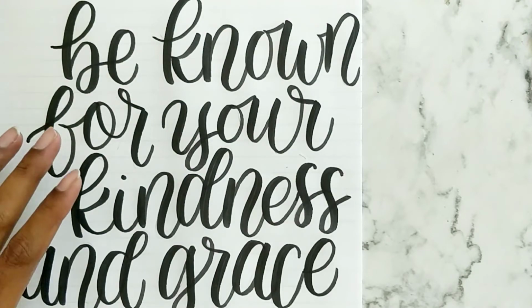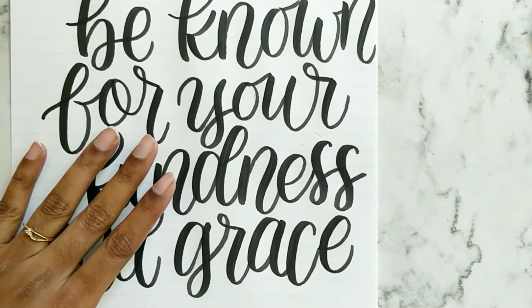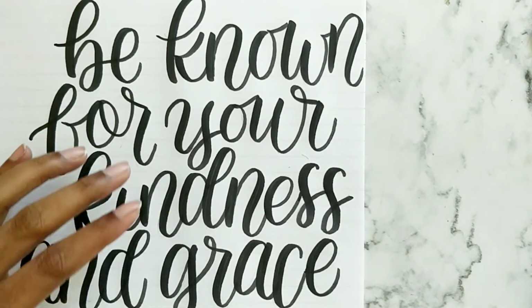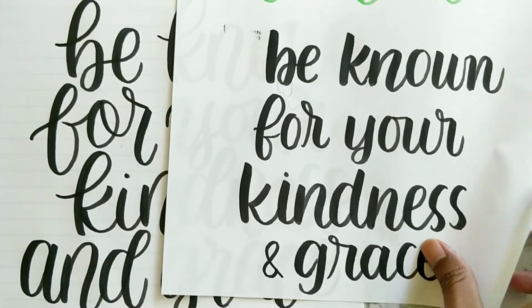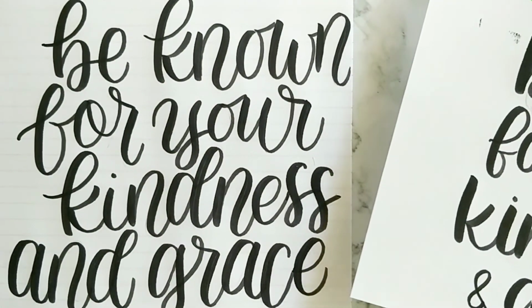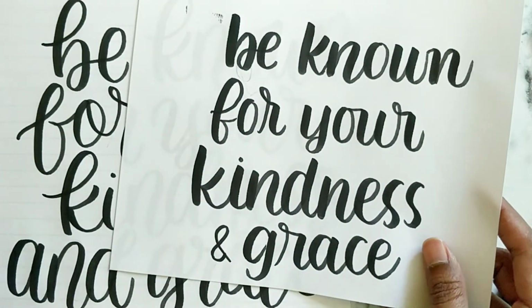Alright, so this is the final look of the bouncy styled quote, and this is the normal one. So you can see how dramatic it looks in comparison to the normal one.